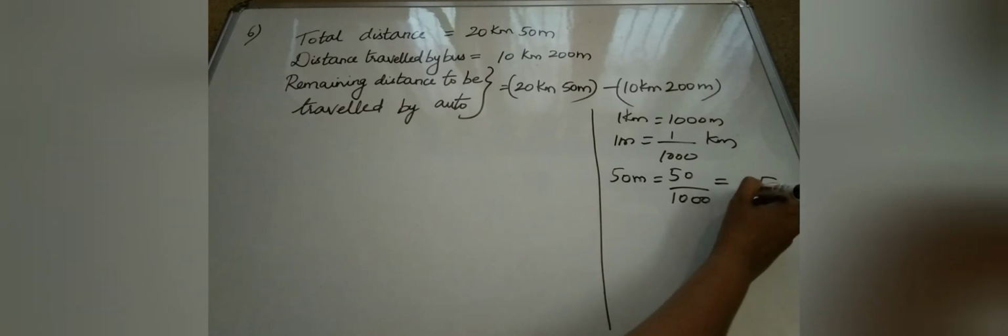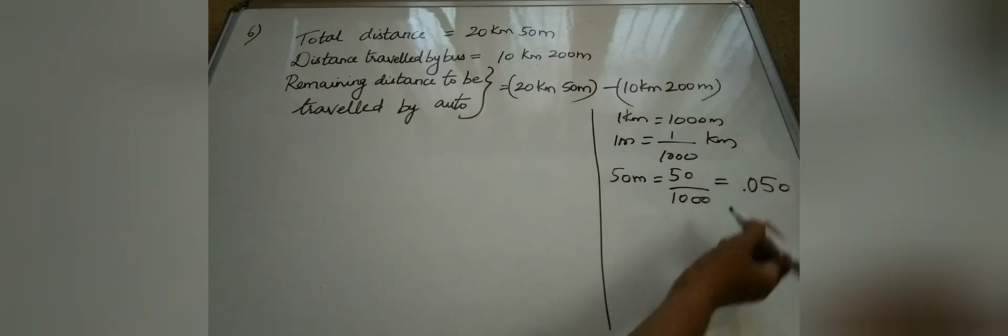So I am adding a 0 and placing the decimal point here, and here also no numbers, that means there is a 0. So it is 0.050 kilometer. Clear?